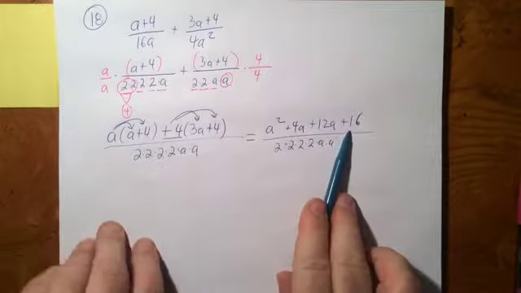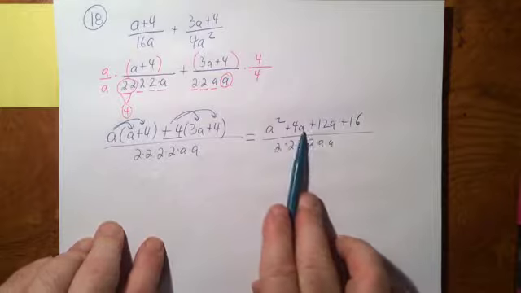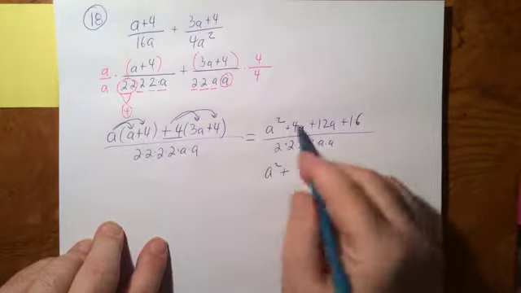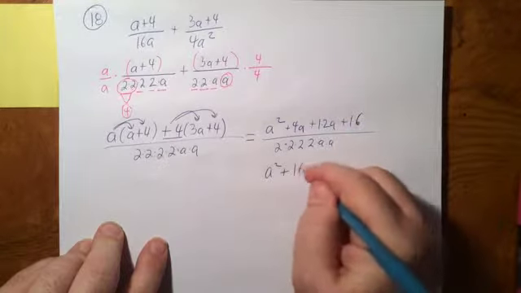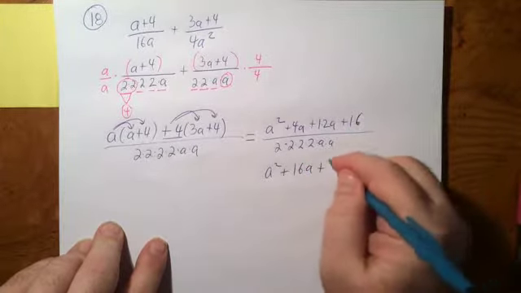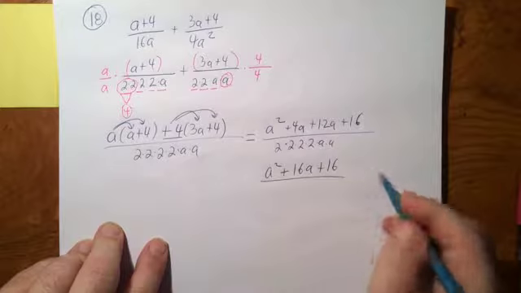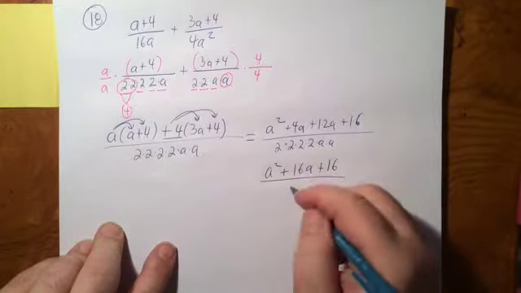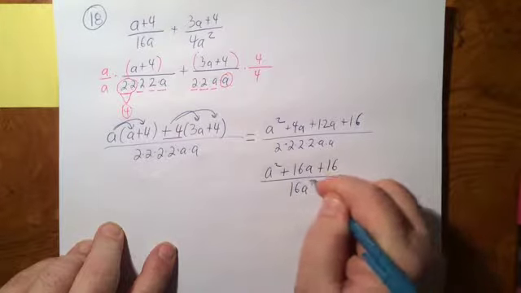When I want to simplify this, I can combine what I can here. So I get a squared plus 4a plus 12a is 16a plus 16. And this is going to be over 2 times 2 times 2 times 2, so this will be over 16a squared.